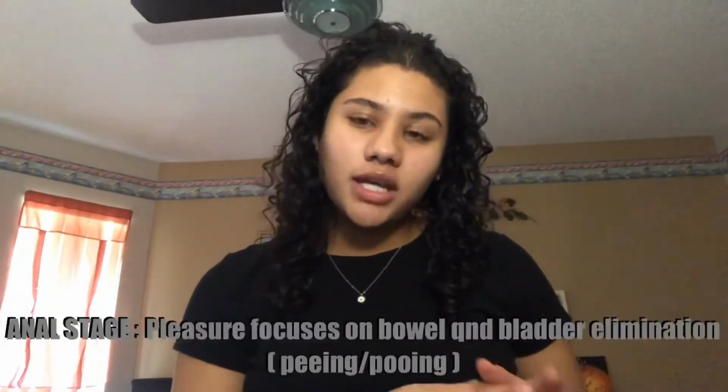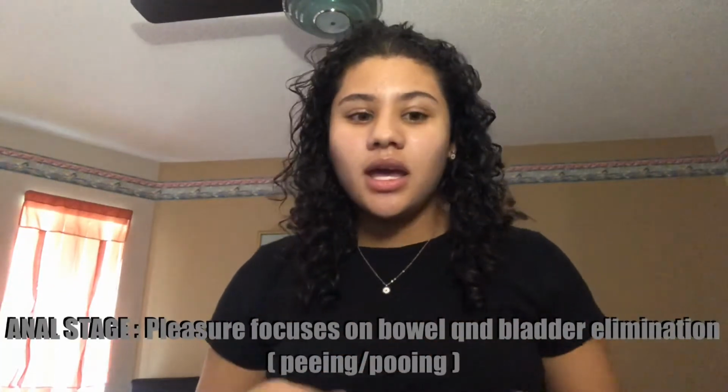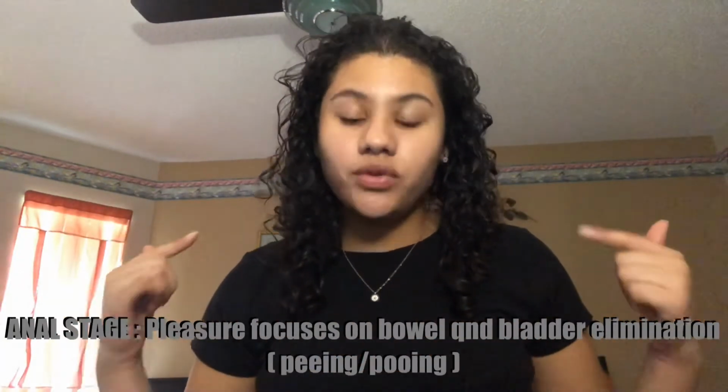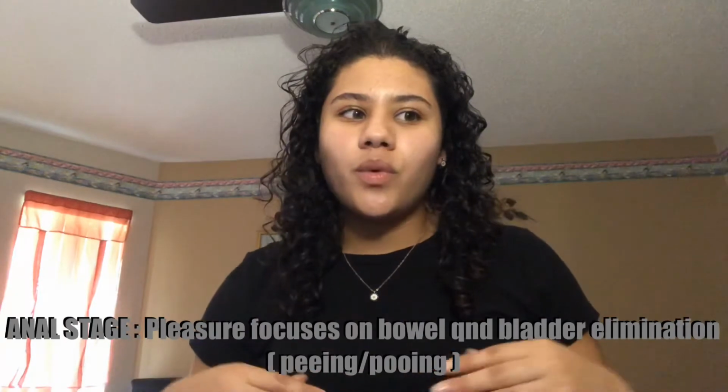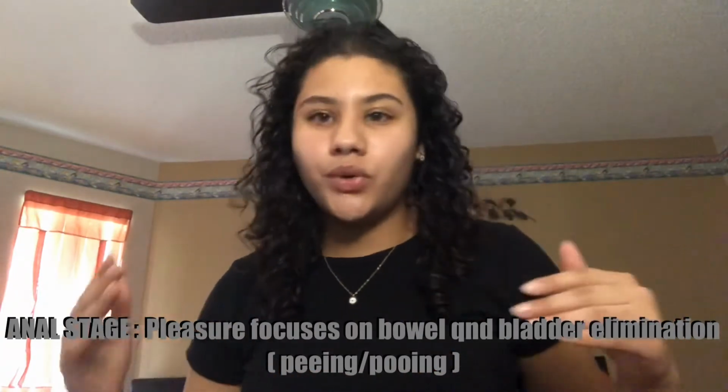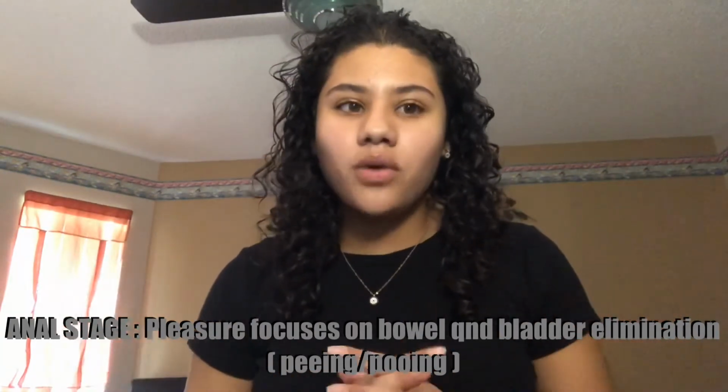Next is the anal stage, and this is from 18 months to 3 years. It focuses on the erogenous zone, the anus. This is where peeing and pooping come in. So let's say that a kid needs to be taught how to potty train. If the parents push the kid to be potty trained at a very early age, and it gets stressed in any type of way, later on in the years it could become obsessive about cleaning, super organized, or have some form of OCD.